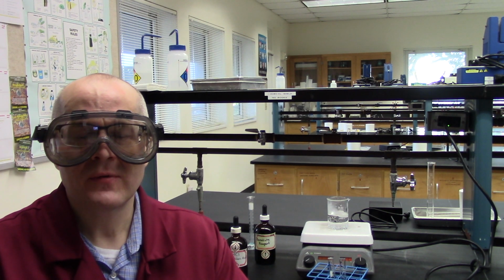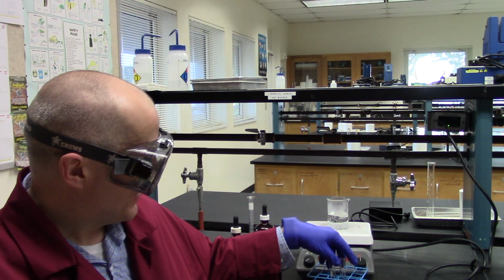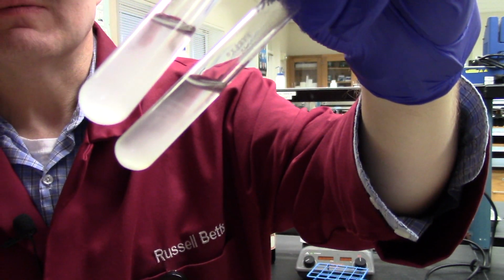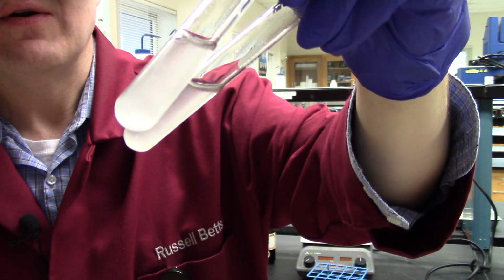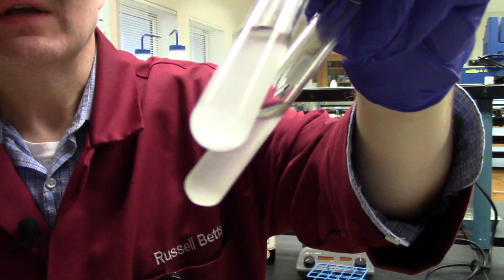Hey guys, let's continue on with our experiments with carbohydrates. Now we're going to do the hydrolysis of a polysaccharide. I've got 2 test tubes filled with starch. Let me grab them for you. There you go. As you can see, starch is basically more or less a cloudy type suspension. It's just kind of how they look. So as you can see, that's what they look like.